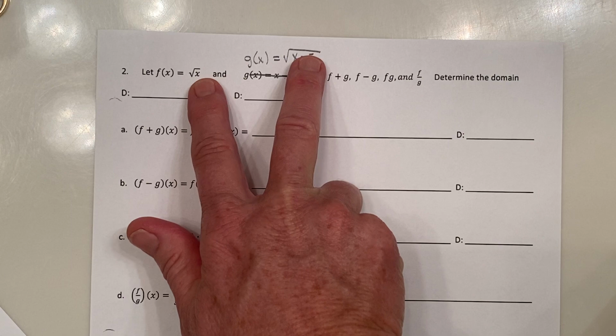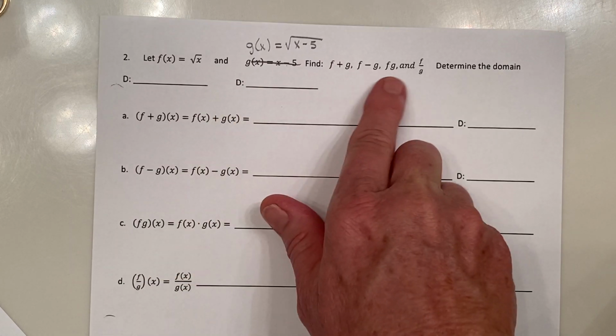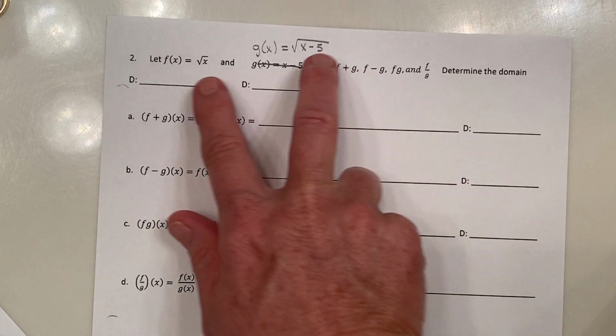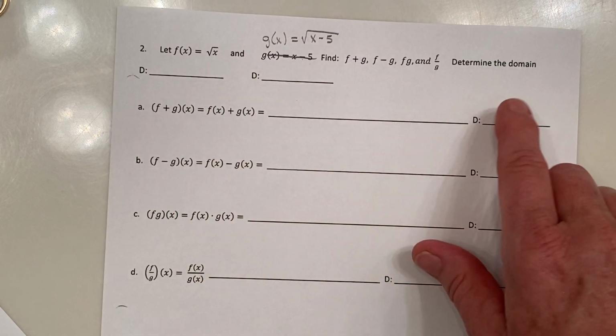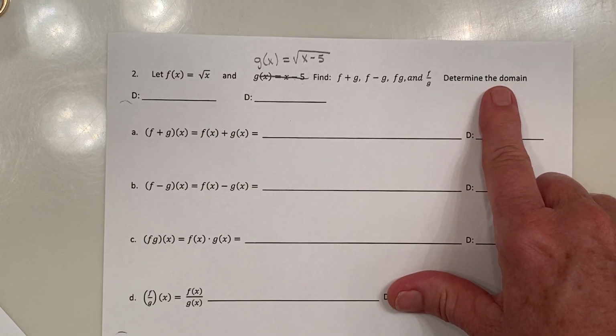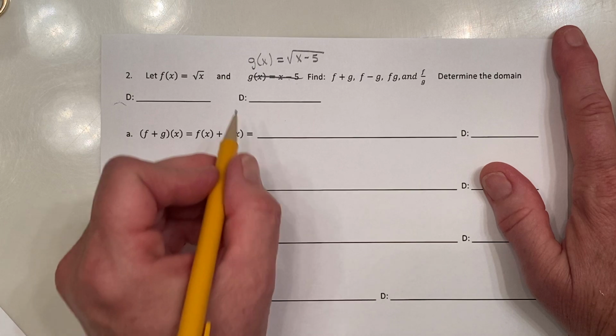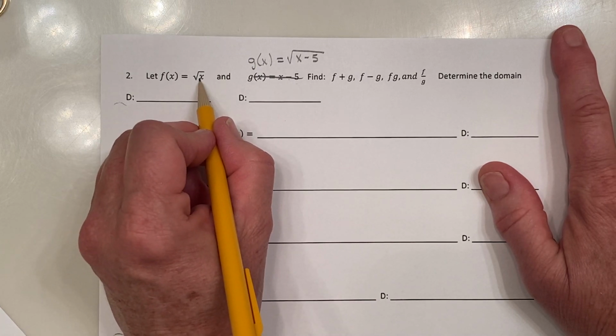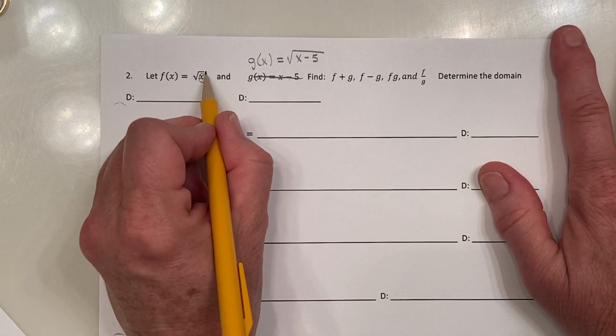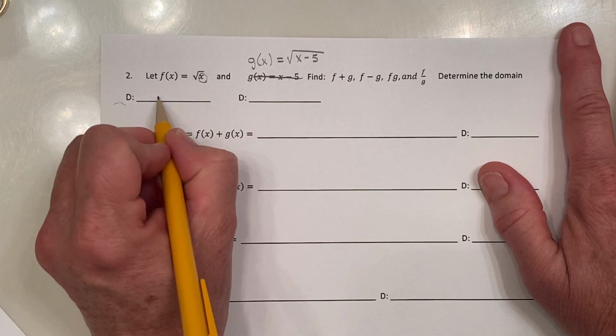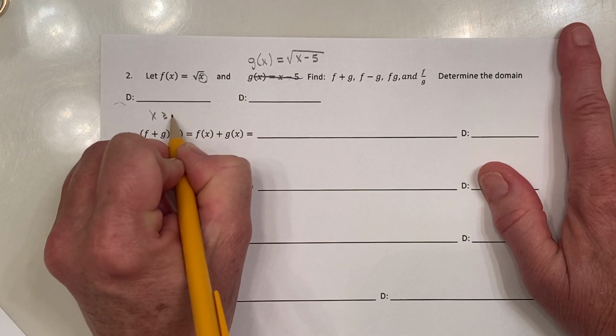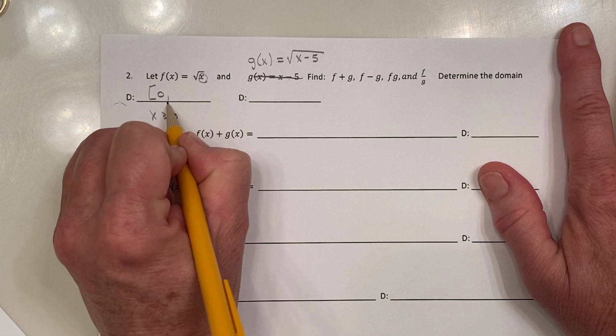All right, so we're going to add f and g. We're going to add these two. We're going to subtract these two functions, and we're going to multiply these two functions, and we're going to divide these two functions. All right, and determine the domain. So let's first start with finding the domain of the square root of x. Remember, we're not a rational function, even root. X has got to be greater than or equal to 0. So our domain is 0 to infinity.